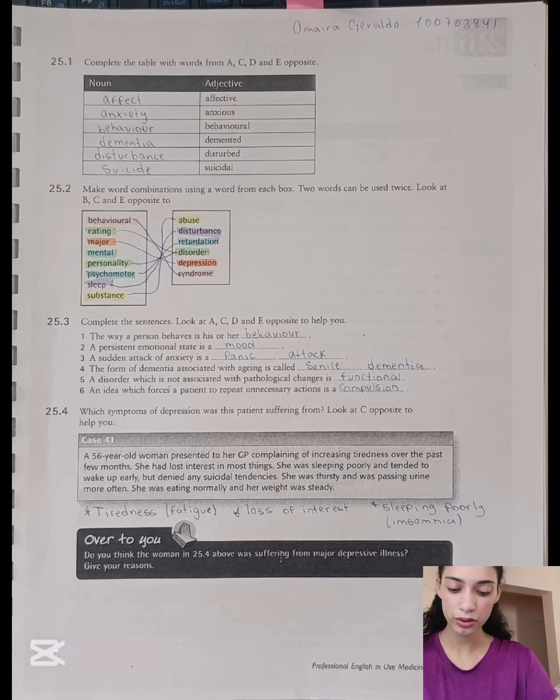25.2 Make word combinations using a word from each box. Two words can be used twice. Look at B, C, and E opposite. Behavioral syndrome. Eating disorder. Major depression. Mental retardation. Personality disorder. Psychomotor retardation. Sleep disturbance. Substance abuse.